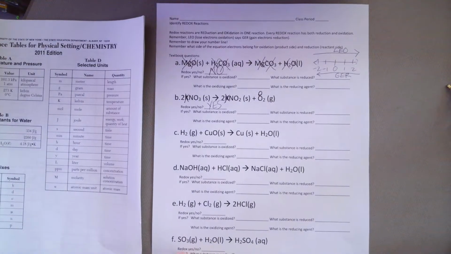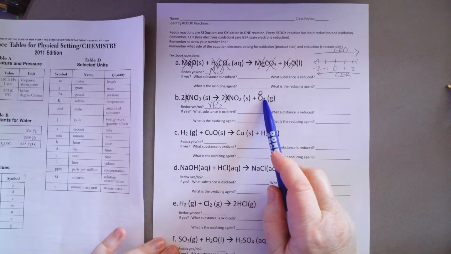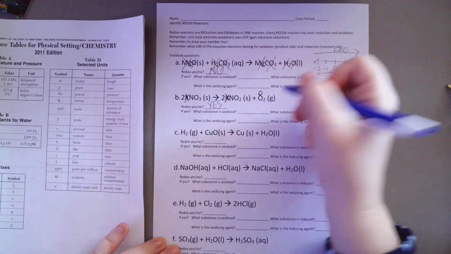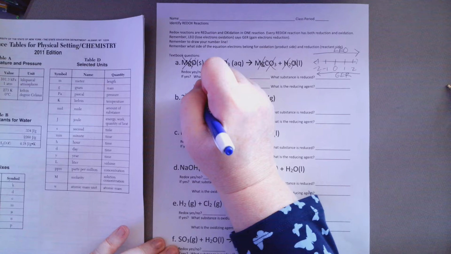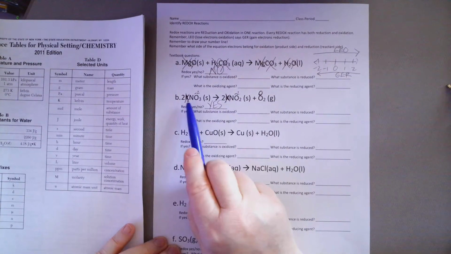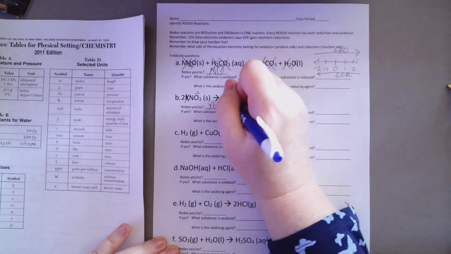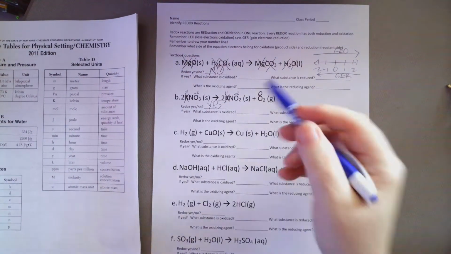So now I have to do more. I've got to figure out what's oxidized, what's reduced. The only thing I know for sure right now is this oxygen is 0. This oxygen is -2, and this oxygen is -2. So I've got to figure out what these N's are. I mean, the K was +1 and +1, so that's kind of irrelevant.